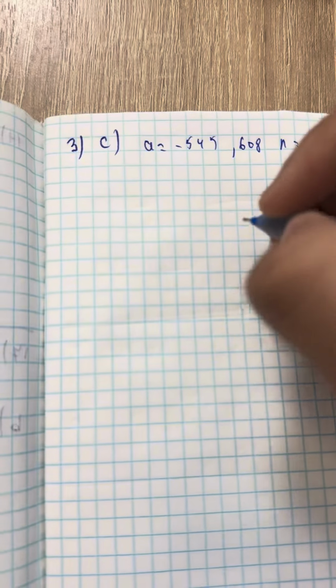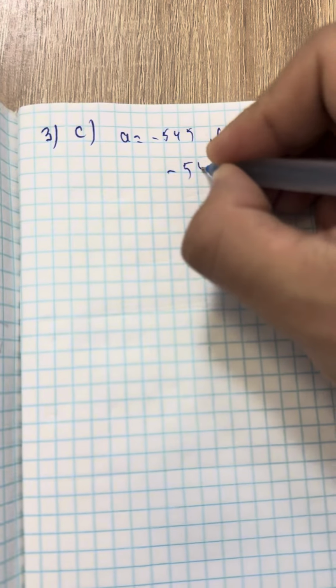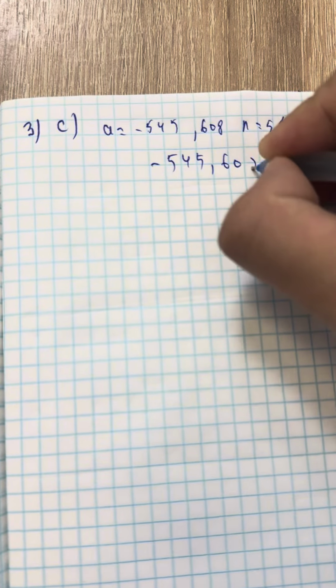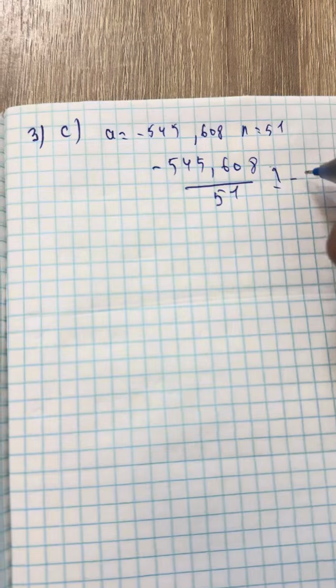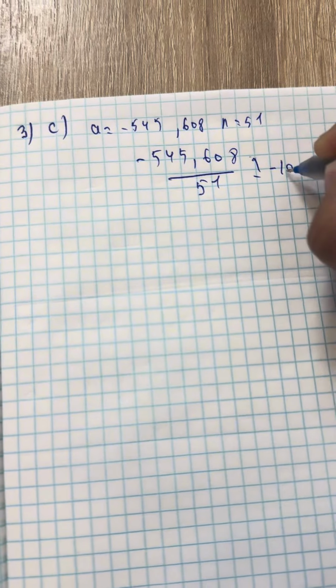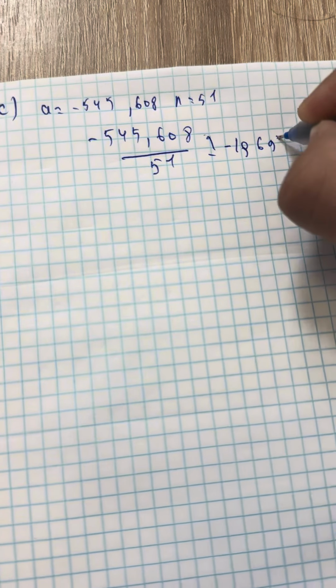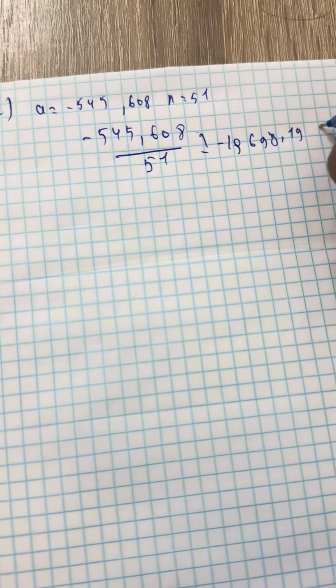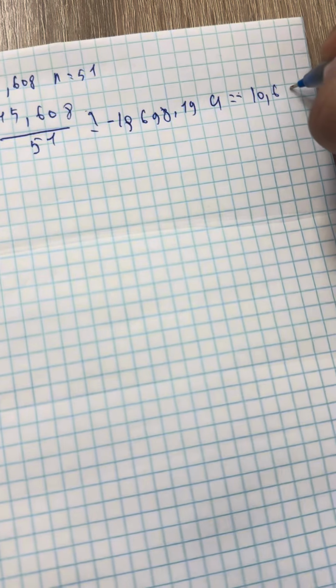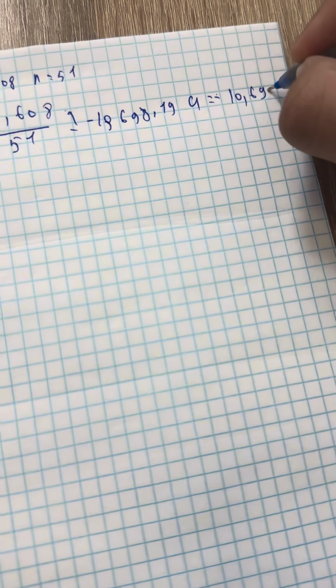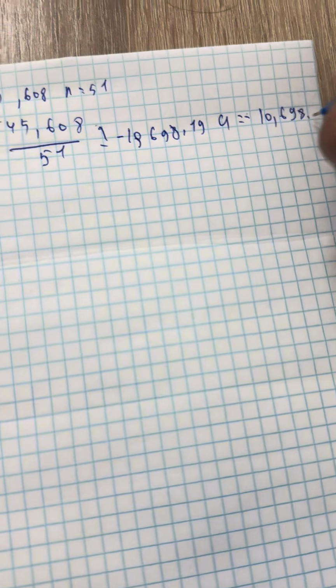Finding the quotient, dividing by 51, which is equal to minus 10 and a fraction.